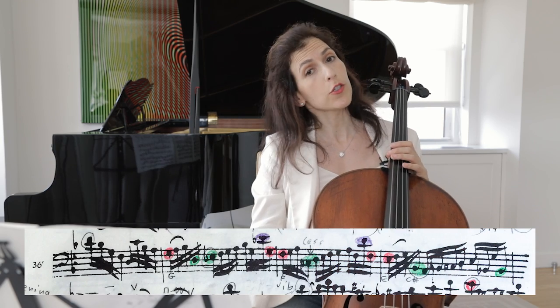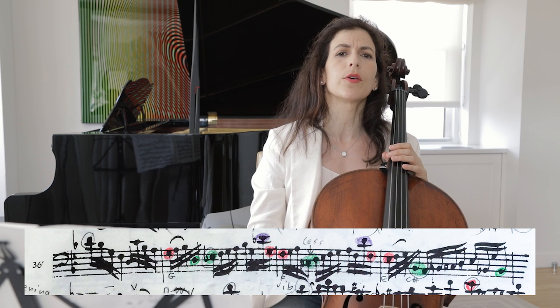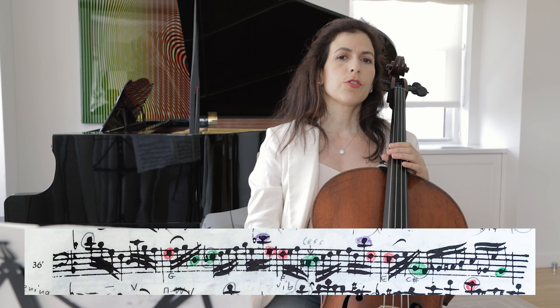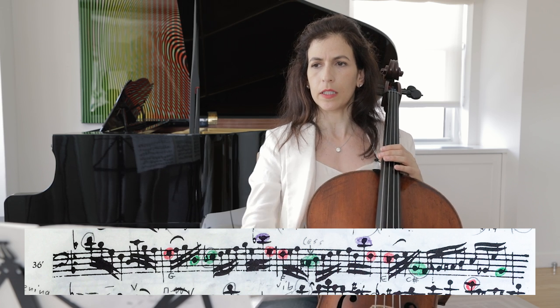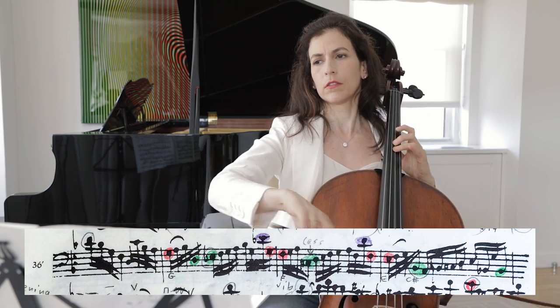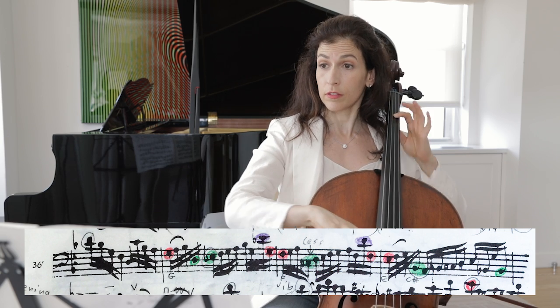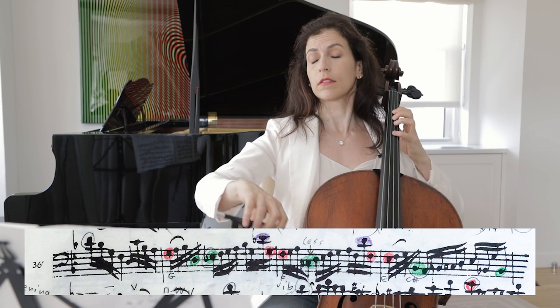The first note of each bar, starting bar 37, marked in red here, is going down. So show that it moves down step by step. And here, G, F, E.